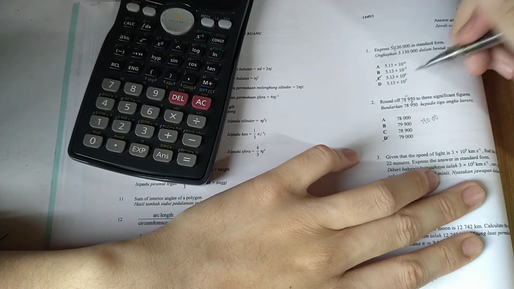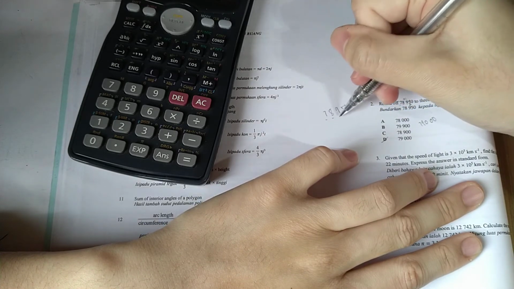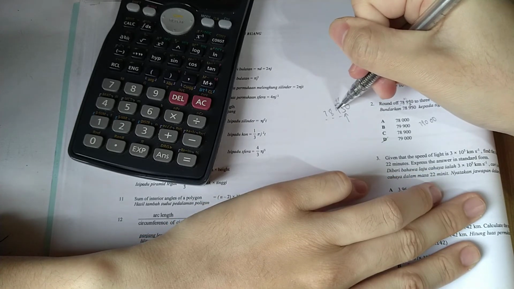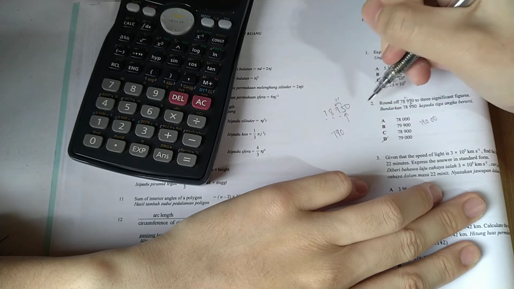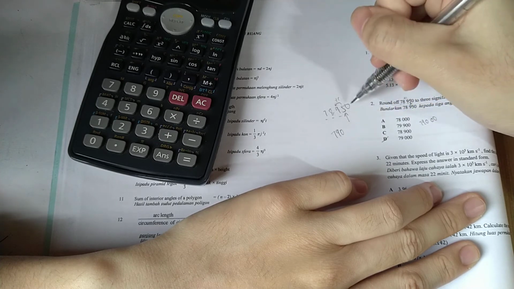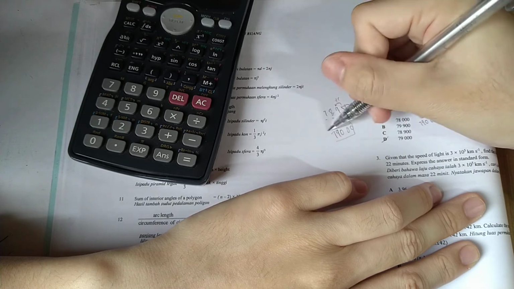Okay, so 78950. So 1, 2, 3. Look at the next digit here, 5. So here you have to plus 1. But since 9 plus 1 is 10, it becomes 790. But of course 78950 after you round off cannot become 790. The last 2 digits also you have to replace with 0. So this is the answer.